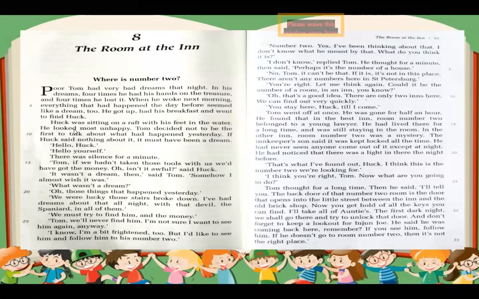Okay, so Huck was sitting on a raft with his feet in the water and he was most unhappy. Why? Because he lost the treasure. Hello, Huck. Hello, yourself. There was silence for a minute. Tom, if we hadn't taken those tools with us, we'd have got the money. Oh, isn't it awful? Said Huck.